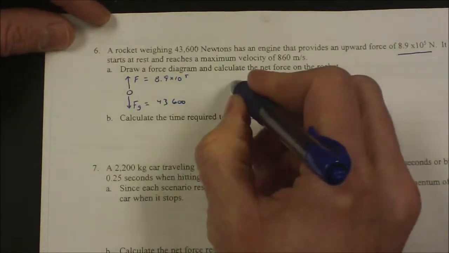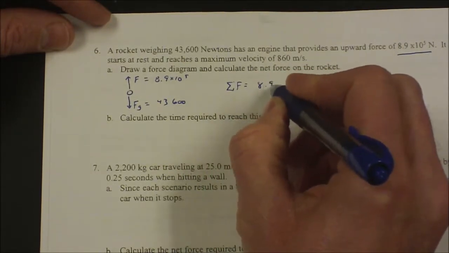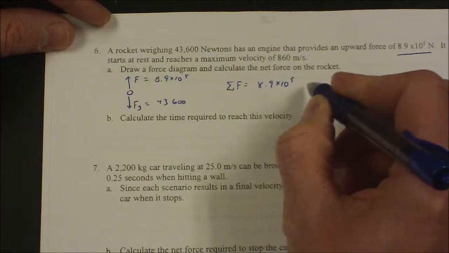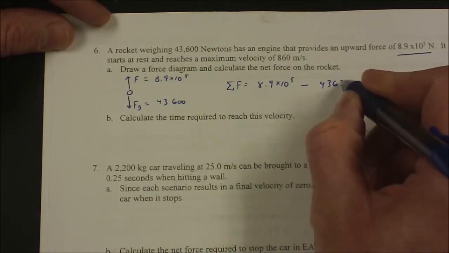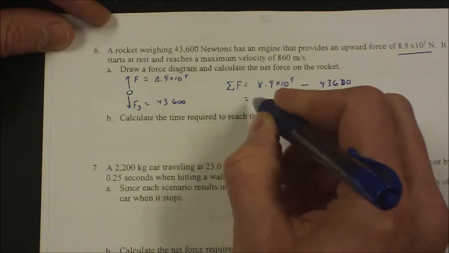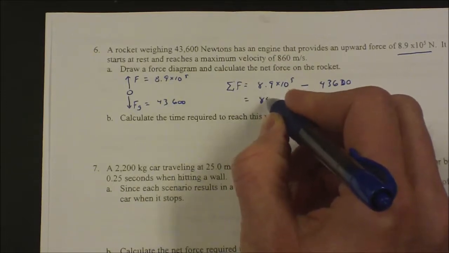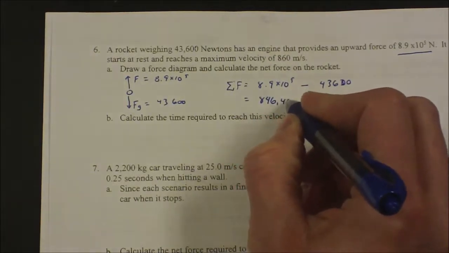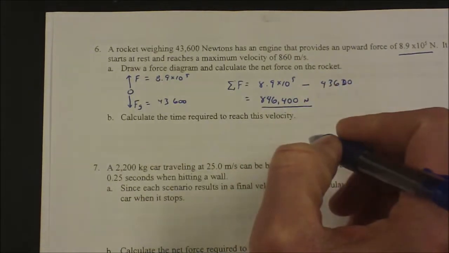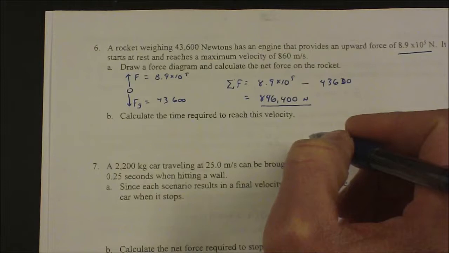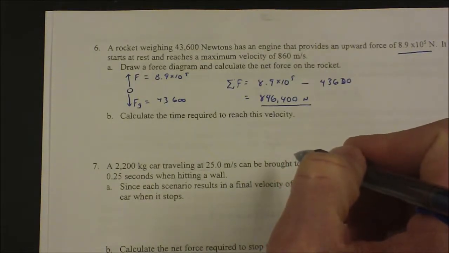43,600. And so to determine what my net force will be, I will have an upward 8.9 times 10 to the 5th minus my downward force of gravity, 43,600, and I get a net force equal to 846,400 newtons. So that's going to be my net force. I can use that with F equals m times a now, or I can use it with my impulse equation, which is what I'm going to do.